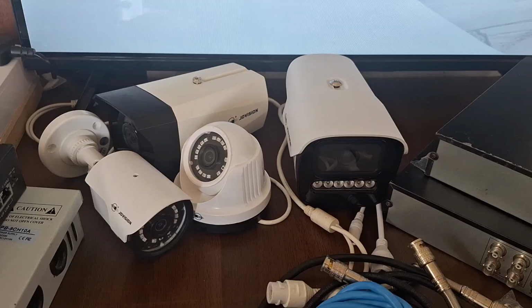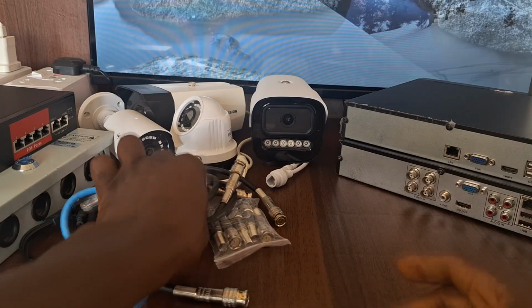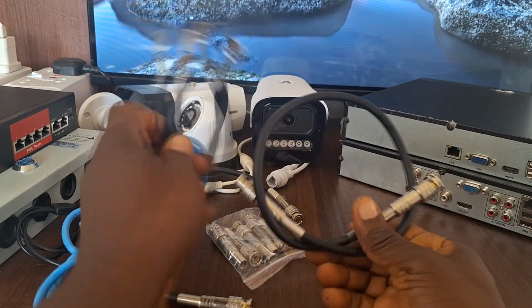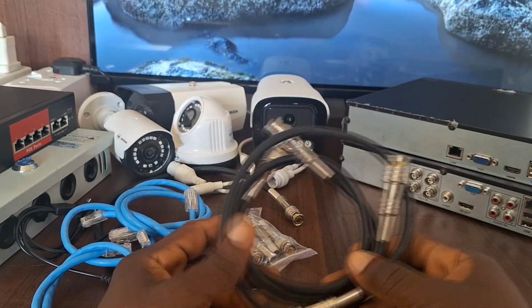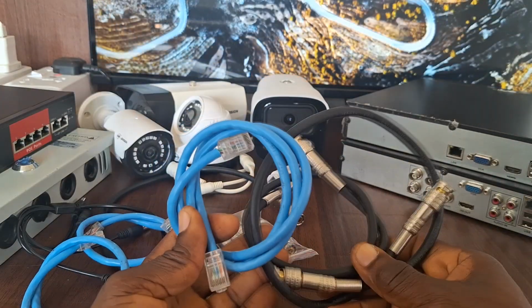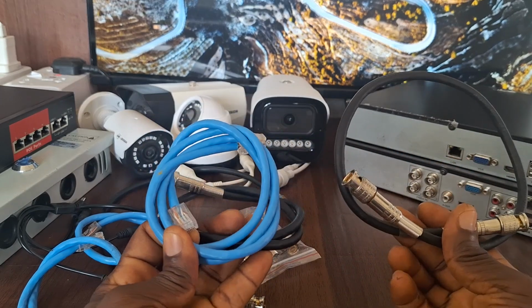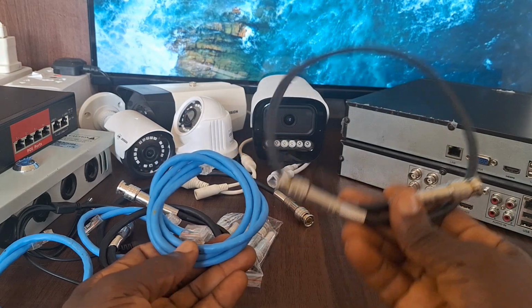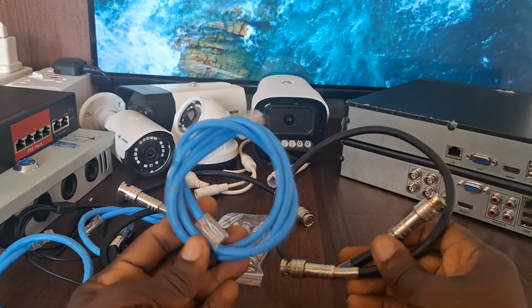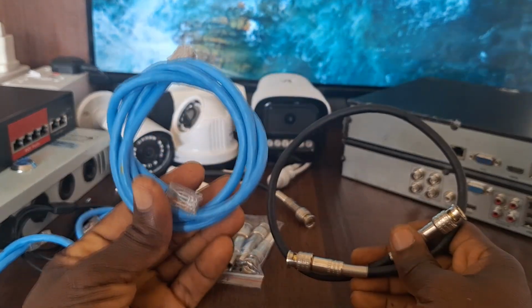Apart from CCTV cameras and the CCTV video recorders, there is the need for connecting cables that connect from the cameras to the recorders. And that is when this kind of cables come in. The two types of cables I'm holding are because there are specific cables for installing analog cameras and there are specific cables for installing digital, or IP, cameras.